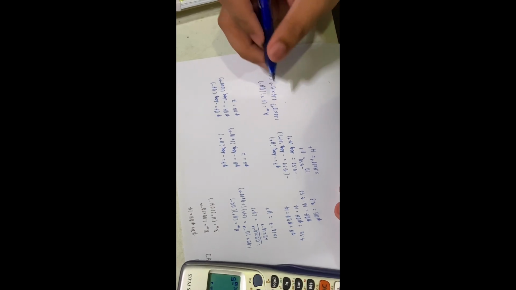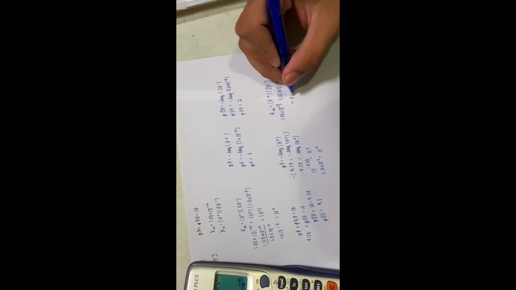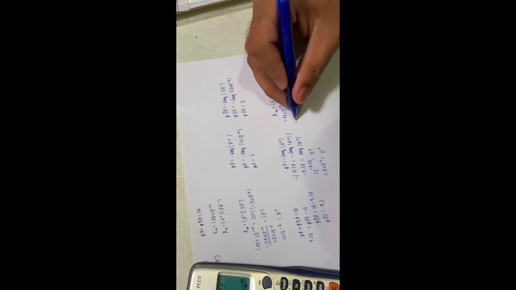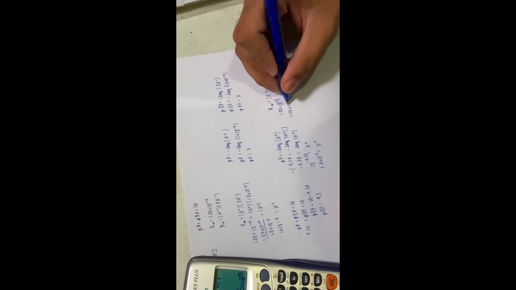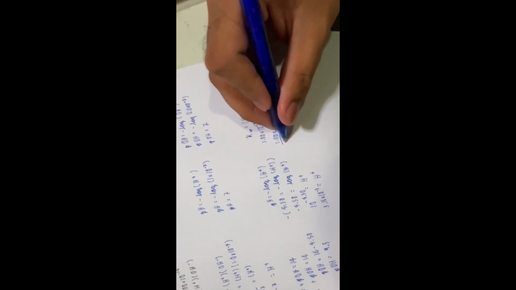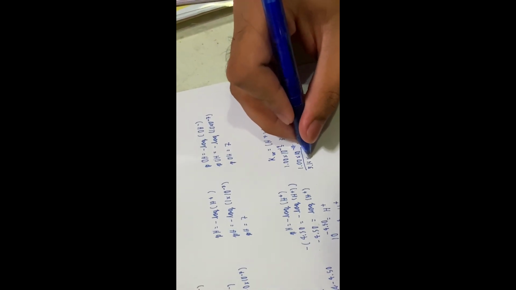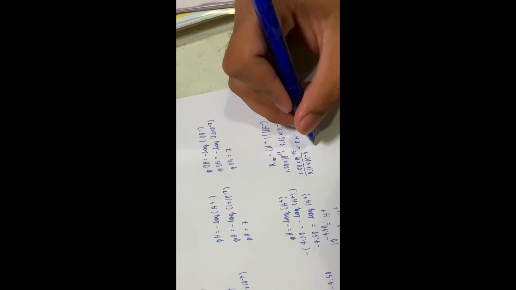To find OH, we will put 1 times 10 to the power of negative 14 divided by 3.16 times 10 to the power of negative 5.